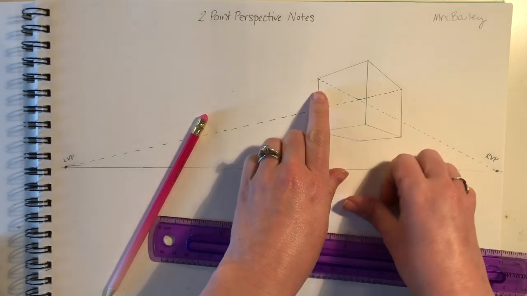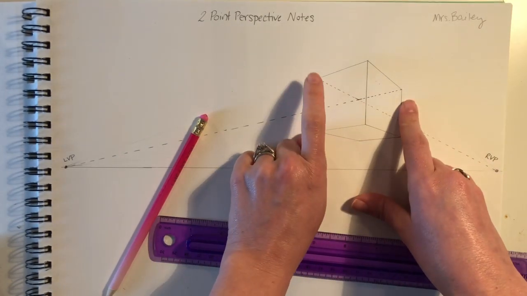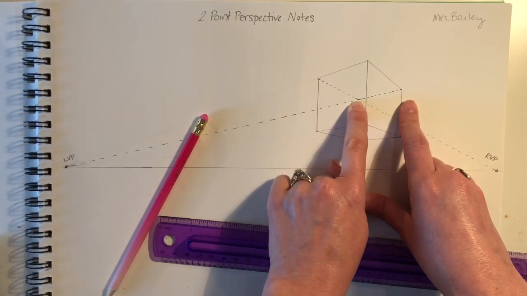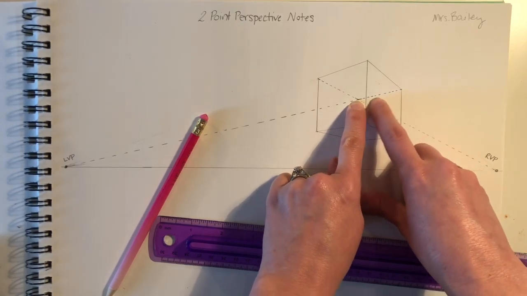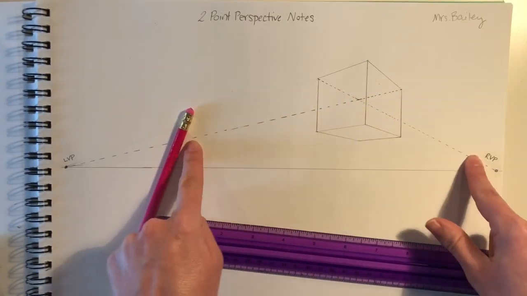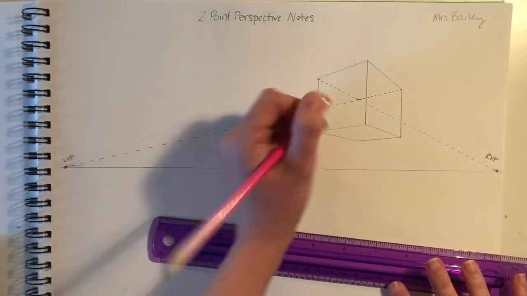Now, I only need these dotted lines from this left corner back to the center corner and this right corner back to the center corner. So I can now erase my extra diminishing lines.